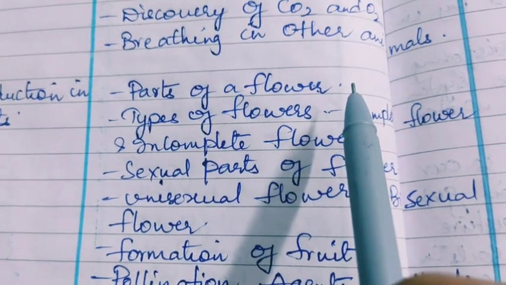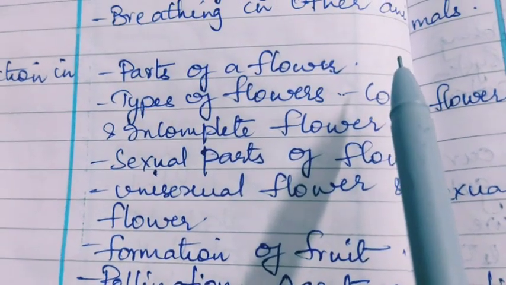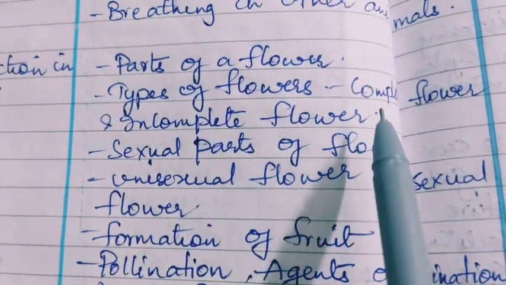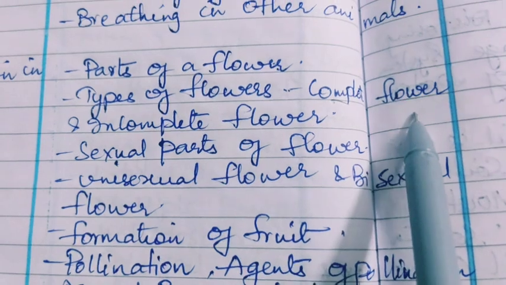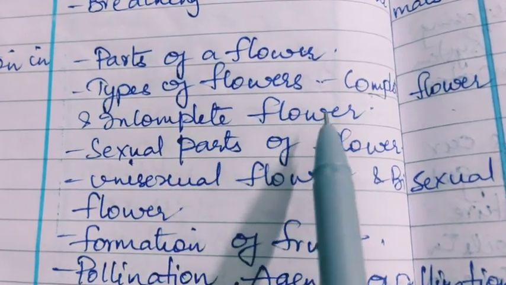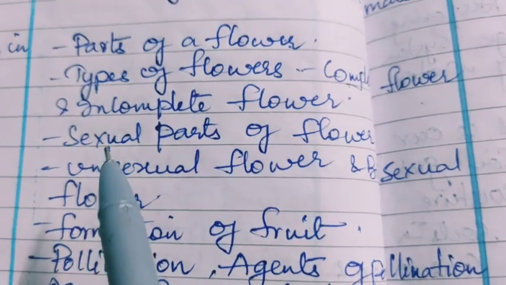Androecium is the male part of the flower. Gynoecium is the female part of the flower. So, if 4 whorls are present, then it is called a complete flower. If any one of the whorls is absent, it is called an incomplete flower.